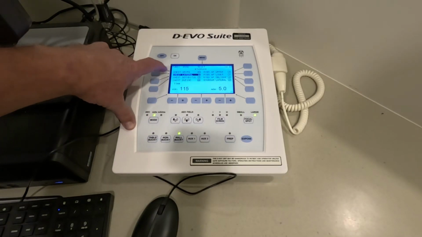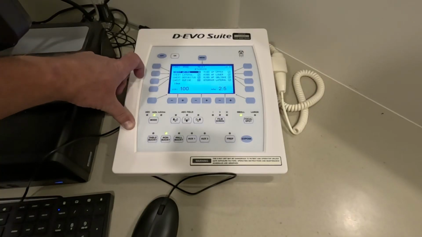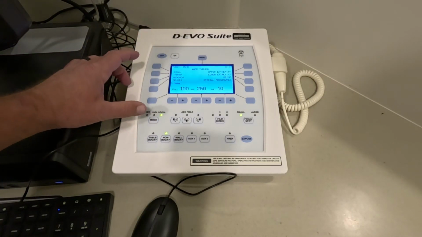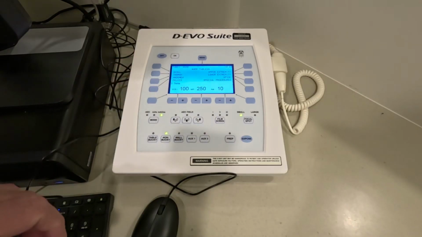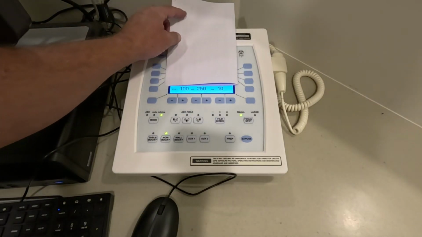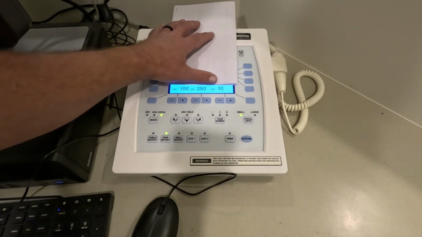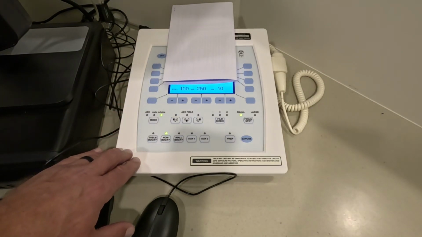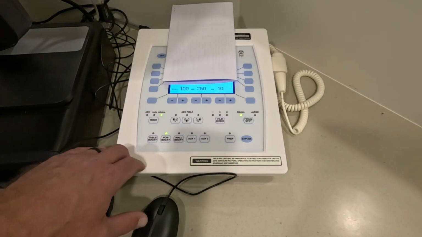So on an APR system, what you do is you search for the exam type, and the machine sets itself up for those exam types. If you're not using an APR system, then instead of the exam types, you'll see KVP, milliseconds, and MA.